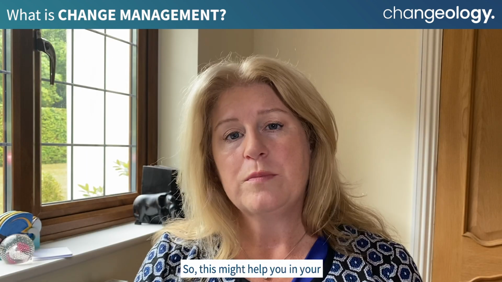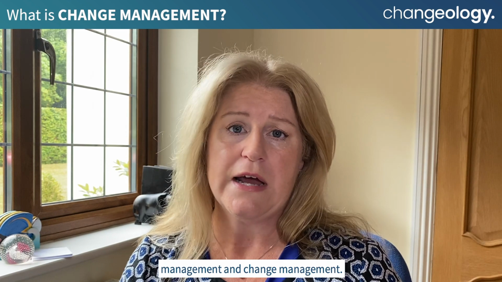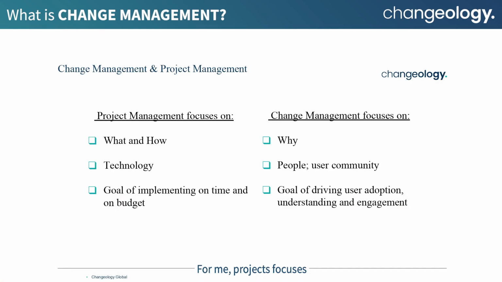So this might help you in your organization understand the differences between project management and change management. For me, project focuses heavily on the technology, change focuses on the people. It focuses on engagement and the user community, which is really important when you look at driving user adoption. Change management is really about the why. Why are you doing this and why now? Project management focuses on the what and the how and often the when.